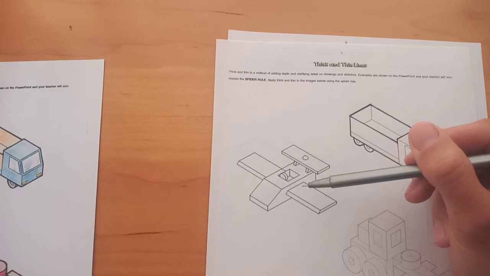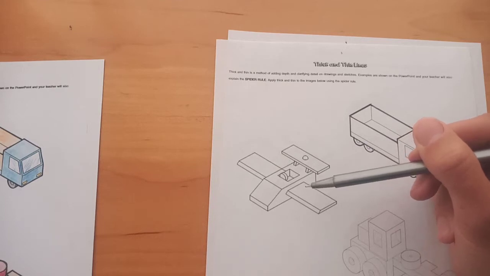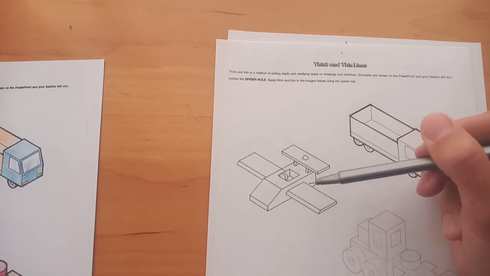Again, it's fairly straightforward. I'm not going to go into masses of detail on that. You can look at the solution sheets and you will quickly understand what is going on.